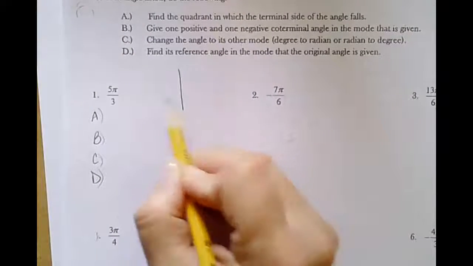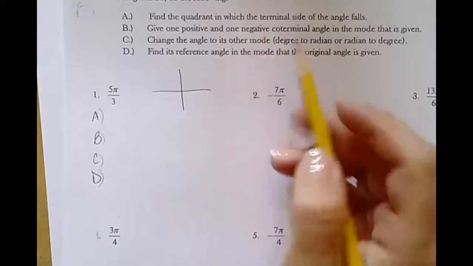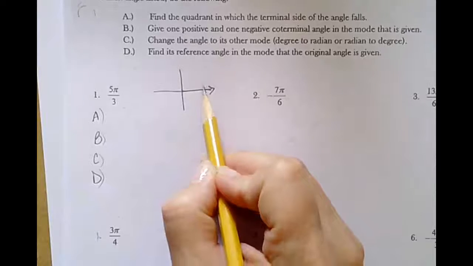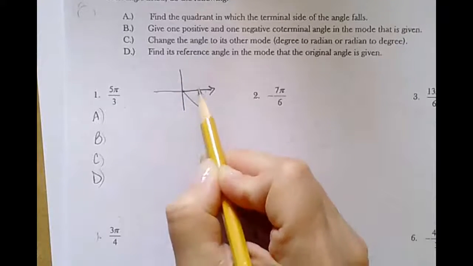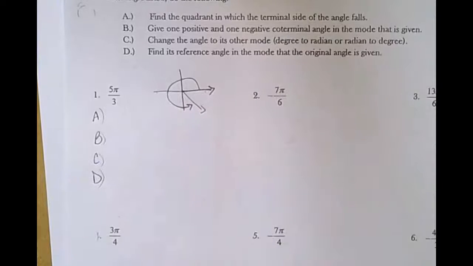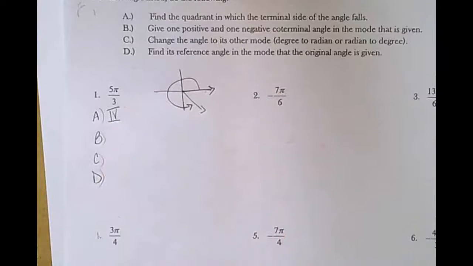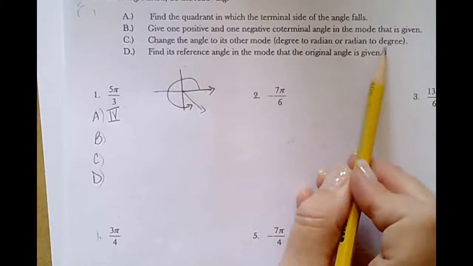The first thing I want to do is see what that angle looks like. We want to know what the terminal side is. So here's your initial side, and this is thirds. So that's 3, 6. Well, 5 is going to be down here somewhere. That's where your angle is, and that's going to end up in the 4th quadrant. To double check yourself, you can see what the degree measure is going to be.